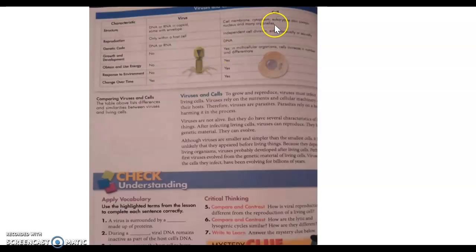Okay. Cells have a cell membrane, cytoplasm. Eukaryotes also have other organelles, independent cell division, either sexually or asexually. Cells have DNA. Cells may be multicellular. Cells increase and differentiate over time. They obtain energy, respond to the environment, and change over time.